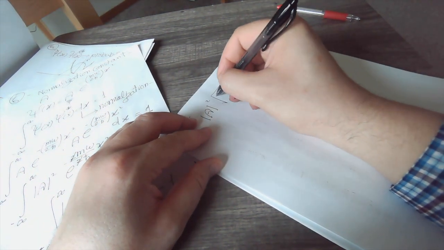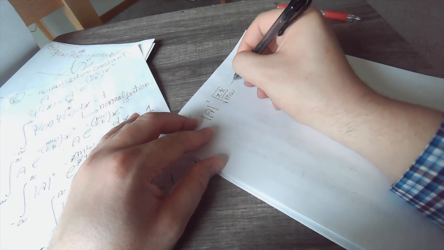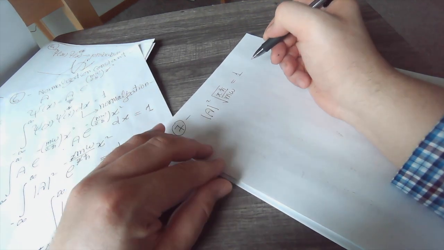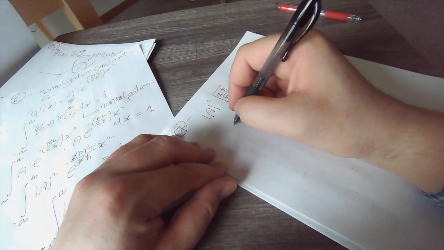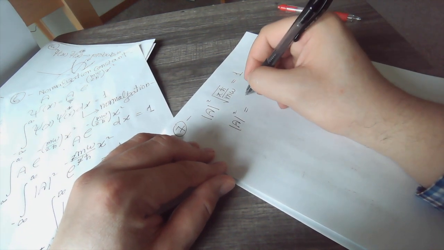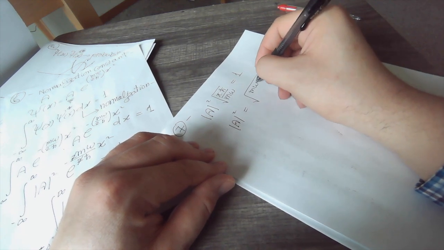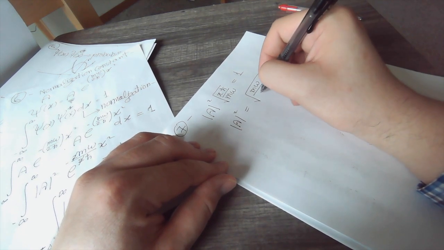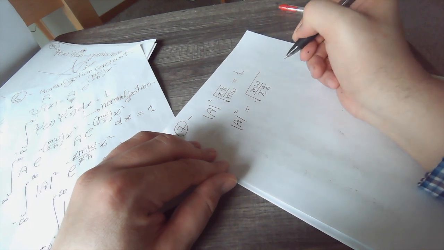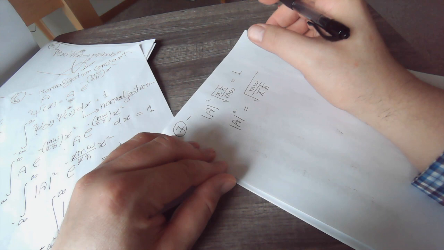So A squared times square root pi h bar over m omega is equal to 1, and that means A squared is equal to square root m omega over pi h bar, because we need the reciprocal.